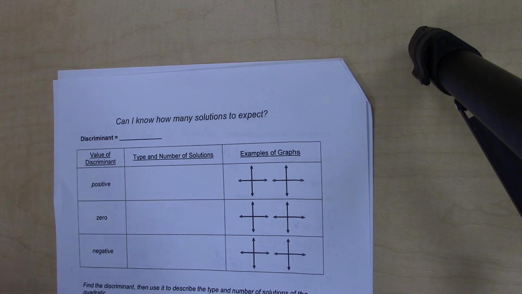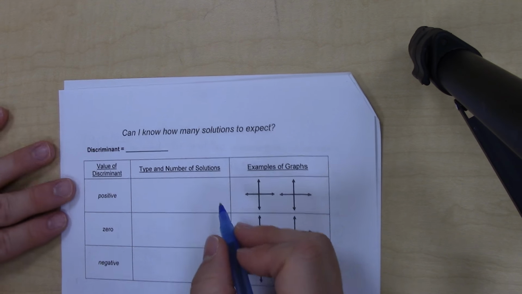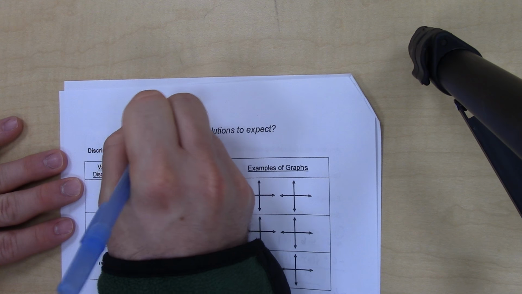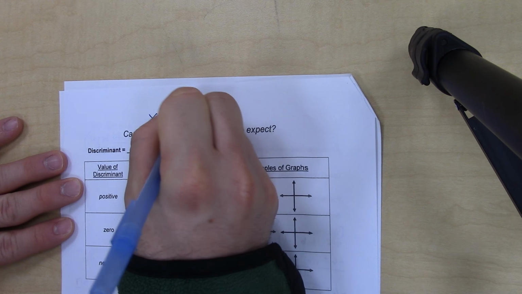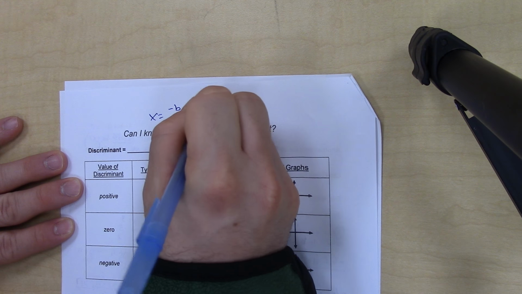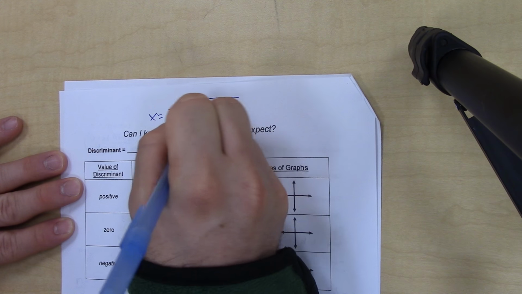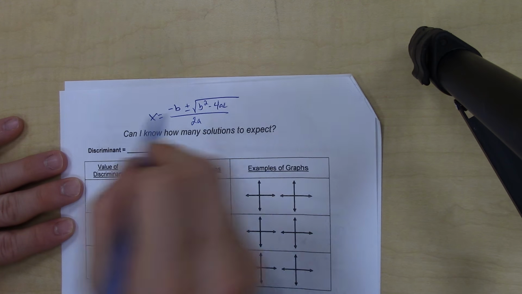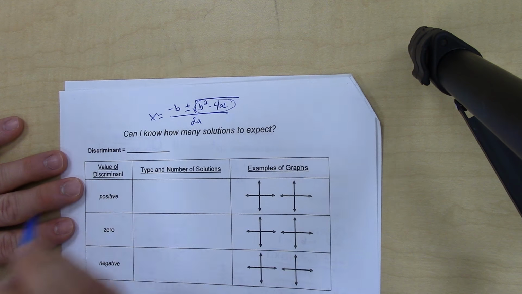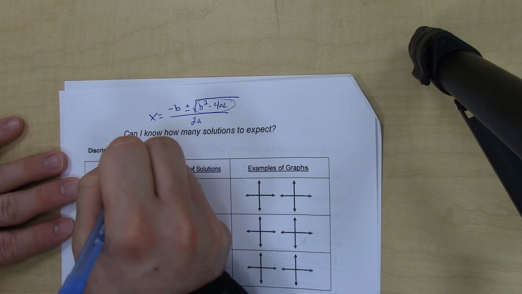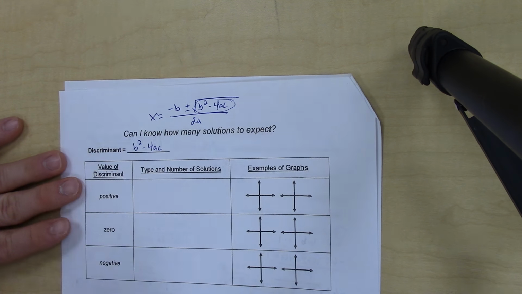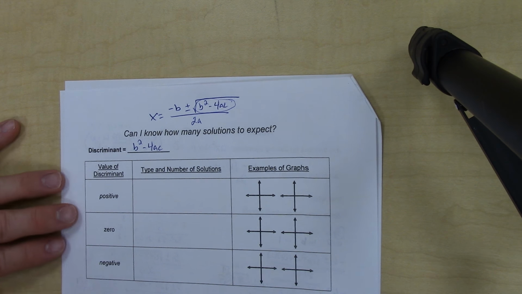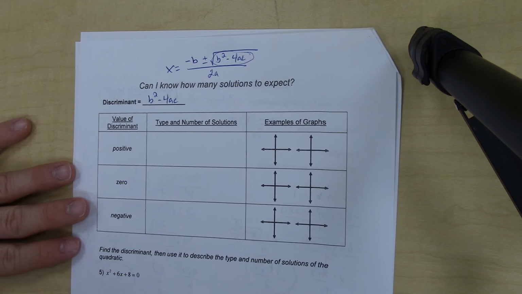So, the next page we're going to talk about what's called the discriminant. Now, first of all, at the very top here, let's rewrite what the quadratic formula is. The opposite of b plus or minus the square root of b squared minus 4ac all over 2a. The discriminant is just that part right there, b squared minus 4ac. And the discriminant kind of shows us how many solutions we have.